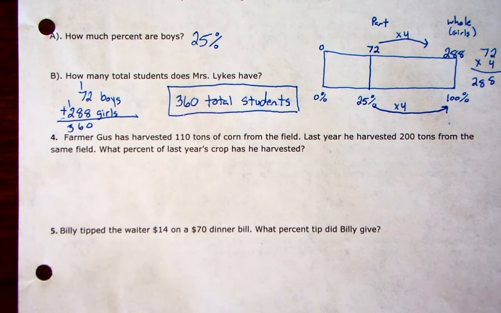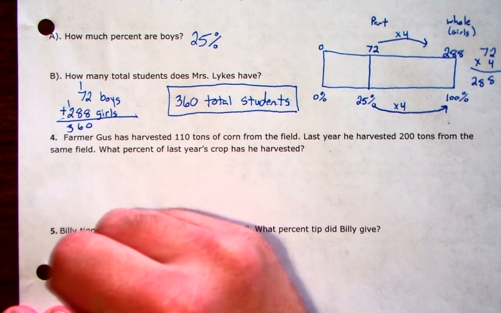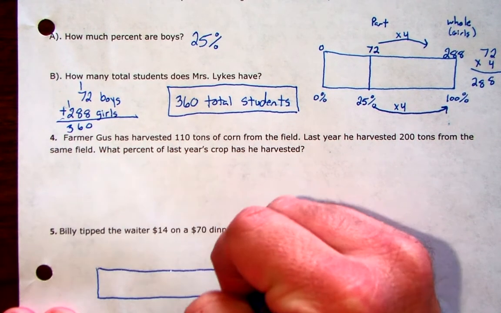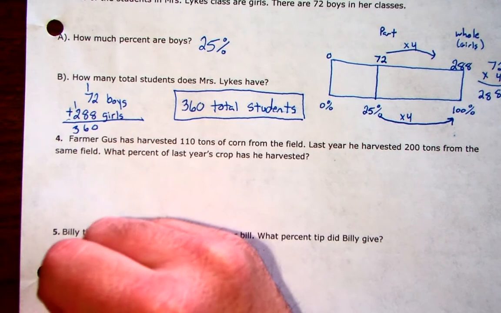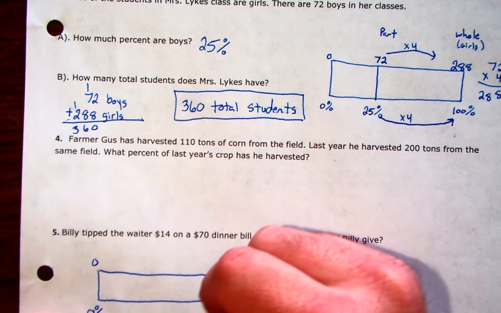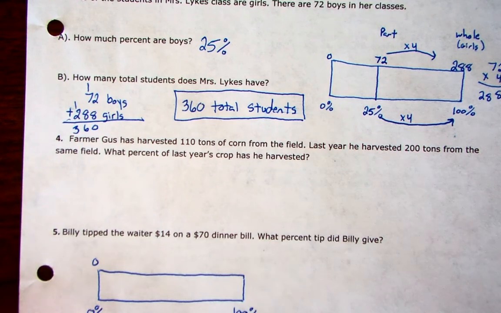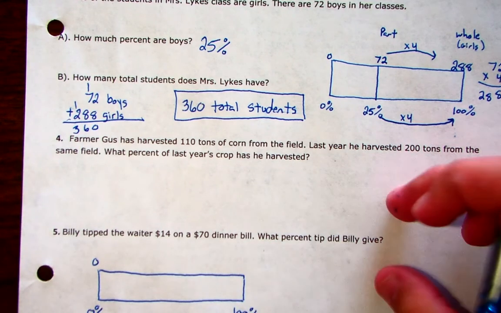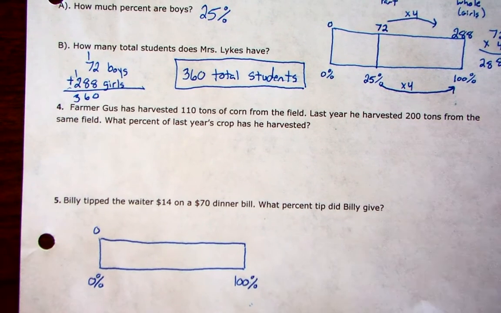This is like real world when you become an adult, or when you go out on a date with your boyfriend, girlfriend, husband, wife, whatever it is. And you're going to leave a tip. You want to know what percent of a tip you're going to leave. Okay? So I'm going to start by creating my percent bar. Okay. Billy tipped the waiter $14 on a $70 dinner bill. What percent did Billy give?